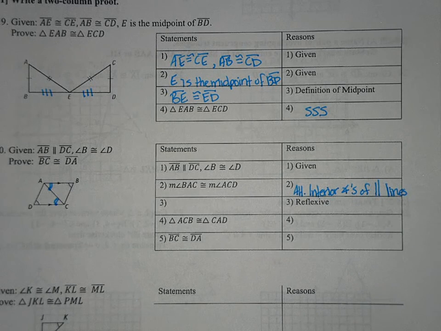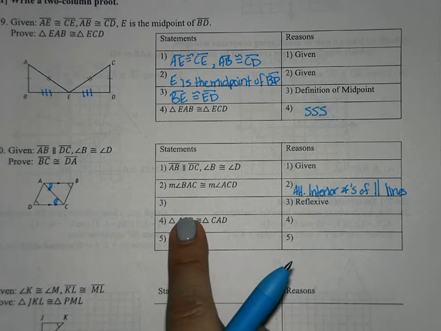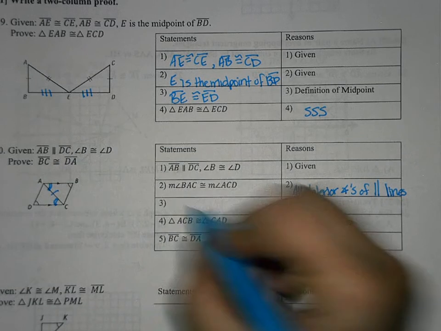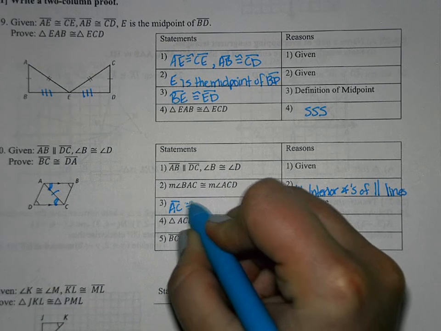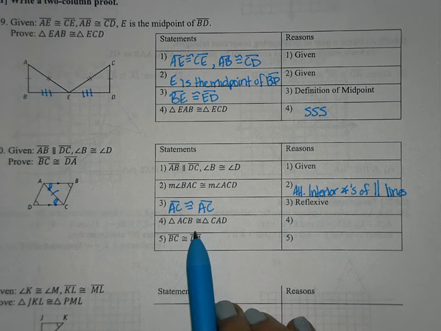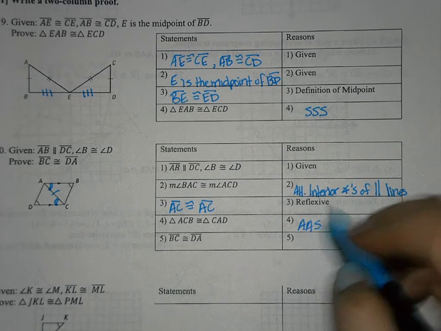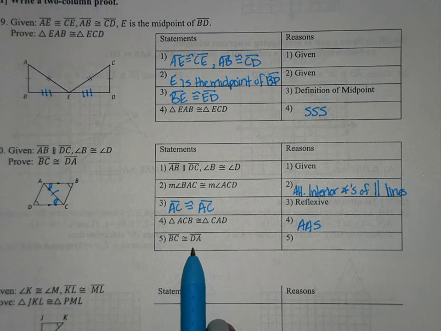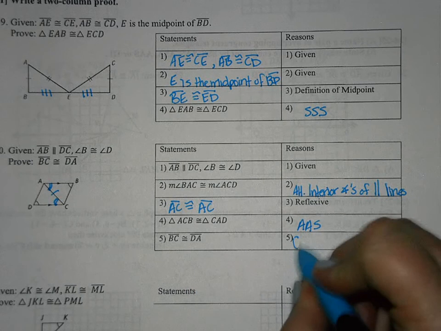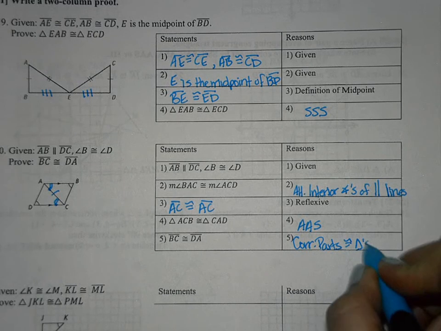So then it tells me I have to use the reflexive property. So what can I say is congruent by the reflexive property? AC. So we can say AC is congruent to itself, AC, by the reflexive property. So why are the two triangles congruent? Angle, angle, side. And so after the triangles are congruent, why can we now say that BC is congruent to DA? Because corresponding parts of congruent triangles are congruent.